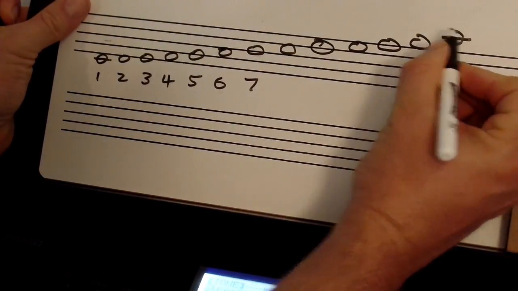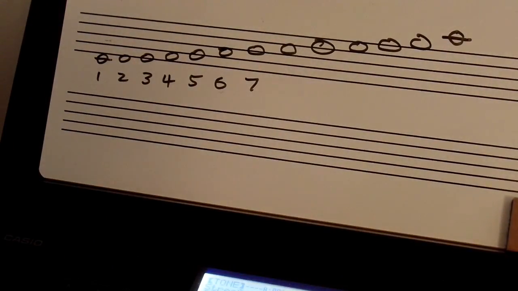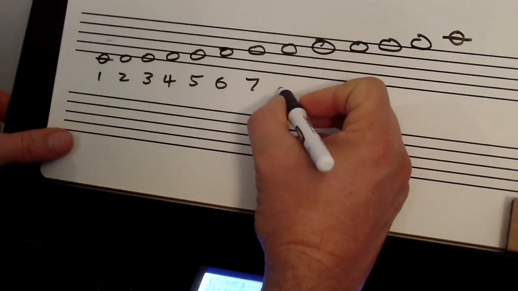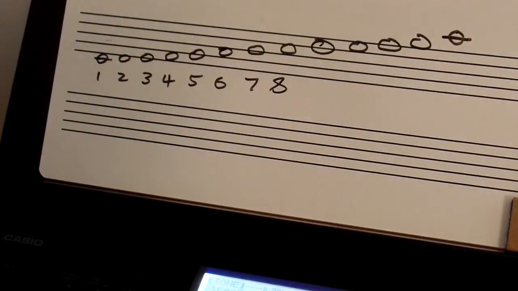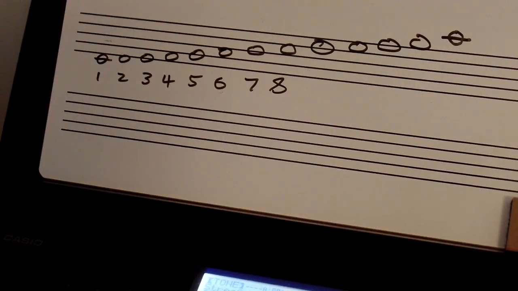And this ledger line above the staff is an A. So the number 8, you rarely will hear a musician use the number 8 if he's talking numbers to describe something. You will, however, hear people talk about the octave.